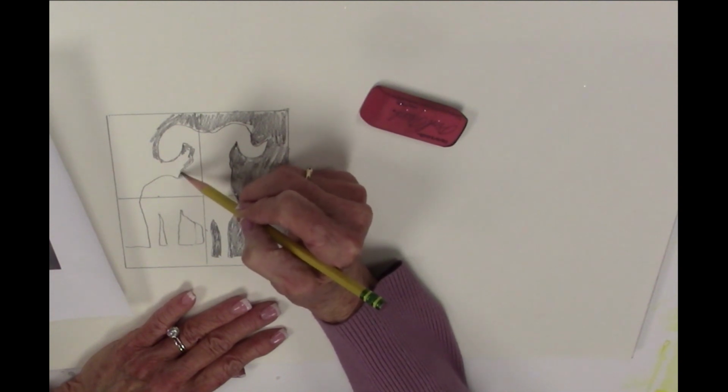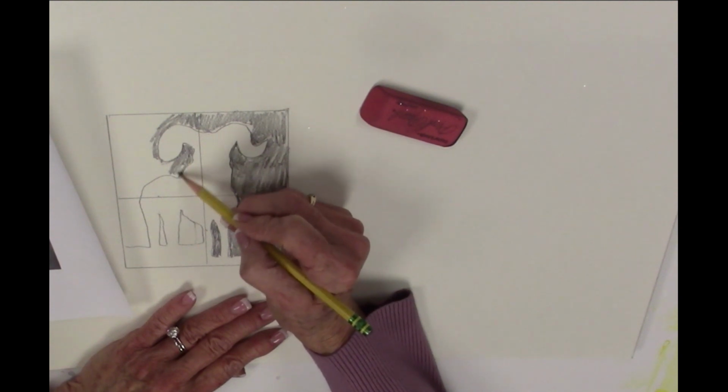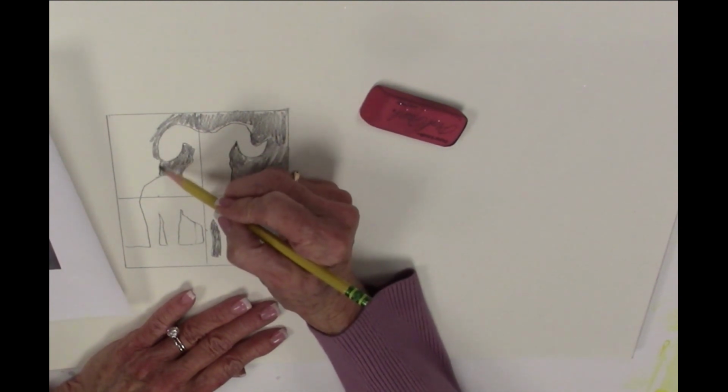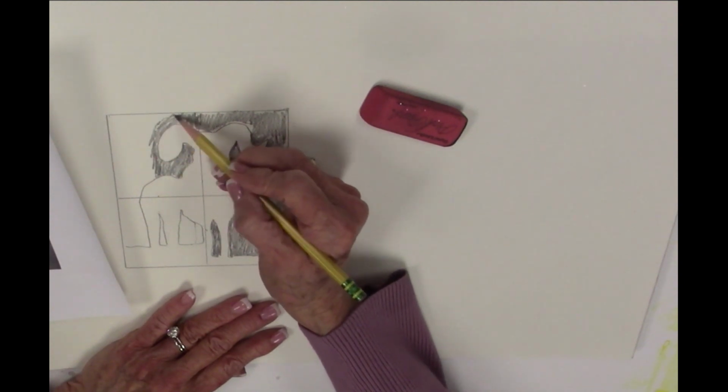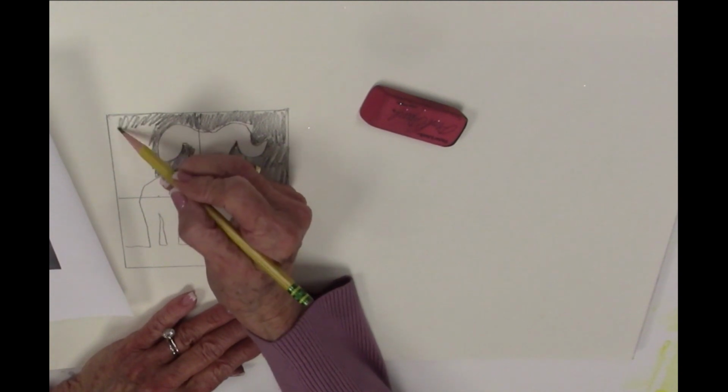So when you look at a painting the next time, think about the negative shape in that painting, and that the artist was very conscious of what that shape was going to be. It's just not a throwaway shape. It's a shape that makes up the painting.